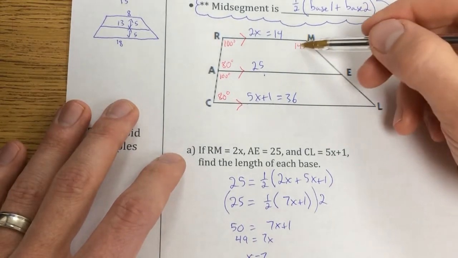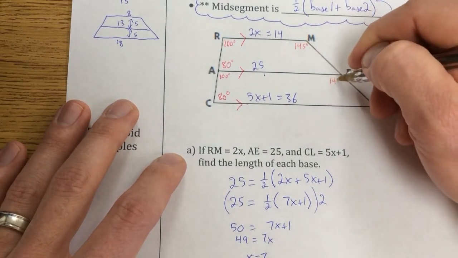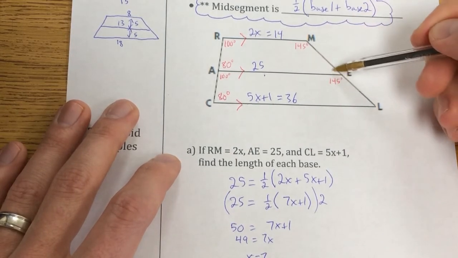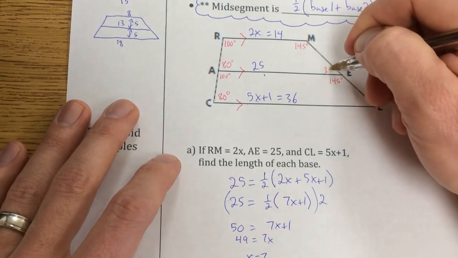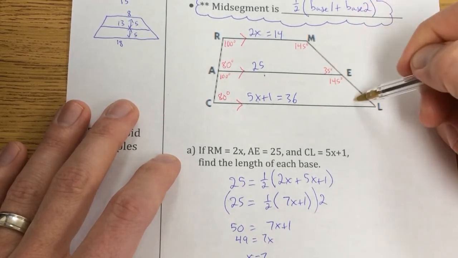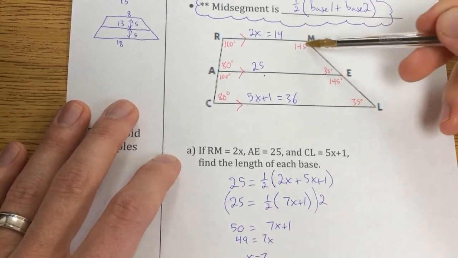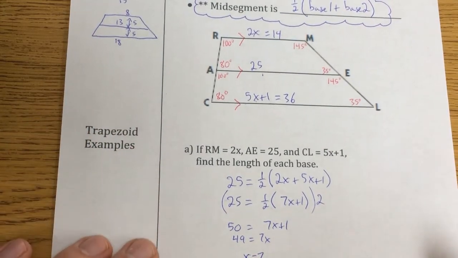Same thing over here. If I have 145 at M, corresponding to that, the exact same angle would be right at the bottom there of E, 145. And then I could say that I've got supplementary angles there, so subtract the 145 from 180 to get 35. And that 35 would be corresponding down here as well. Again, the 145 and the 35 are same side interior angles, they add to 180. So I found all the angles.